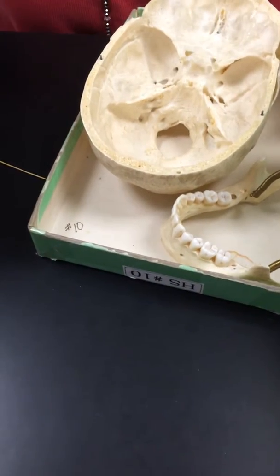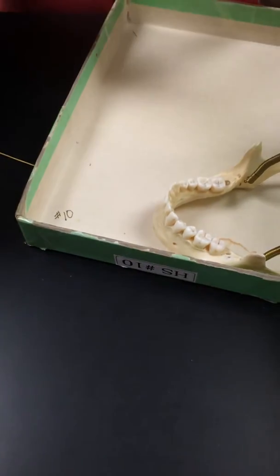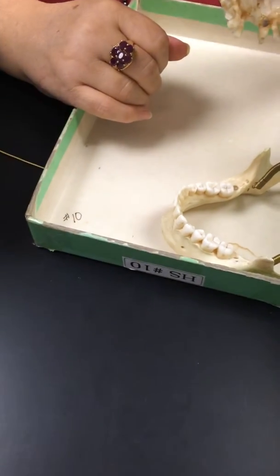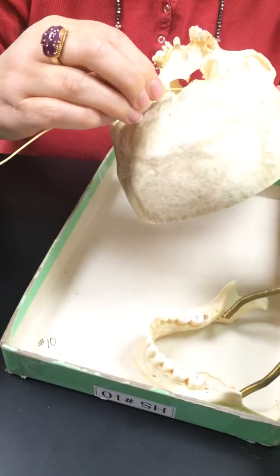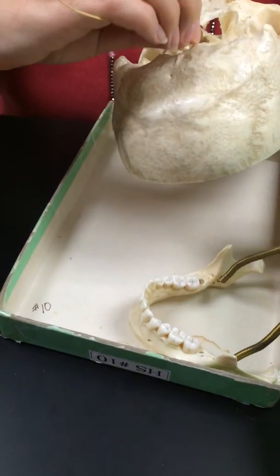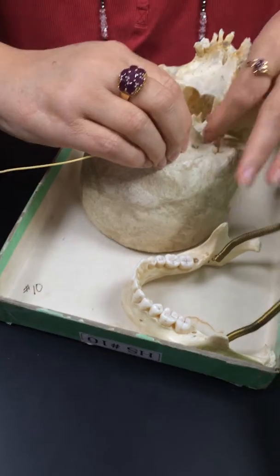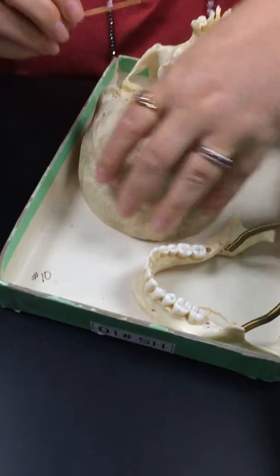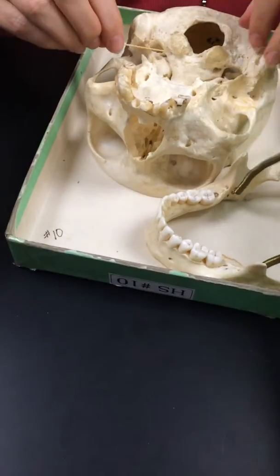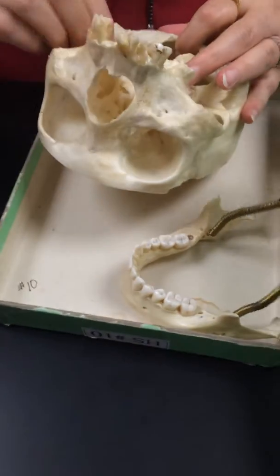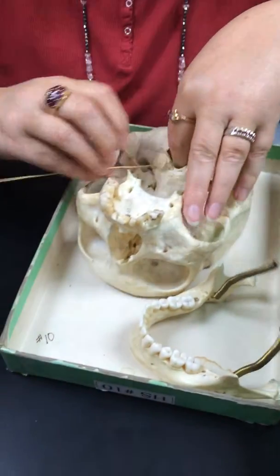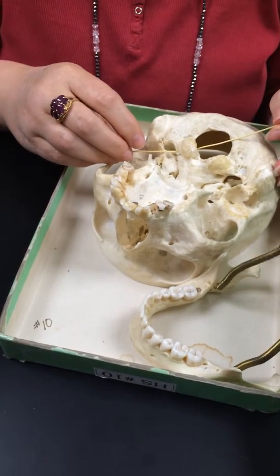And then there's the foramen magnum, the big hole. And then hypoglossal canal. So which angle can you see it?